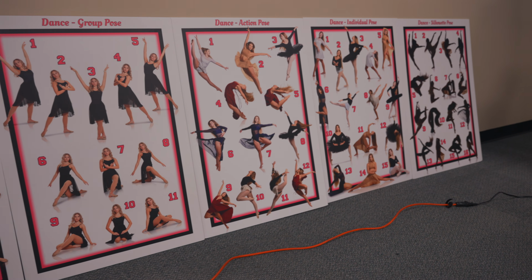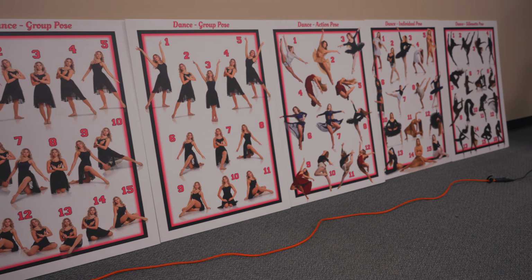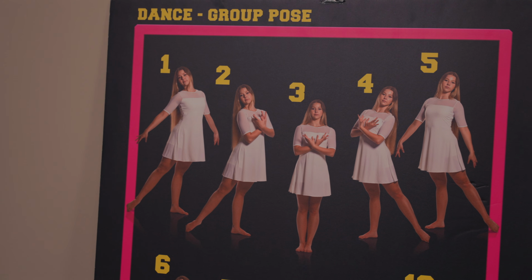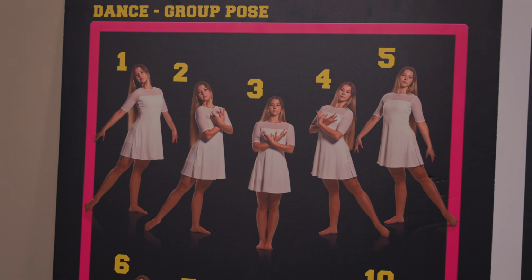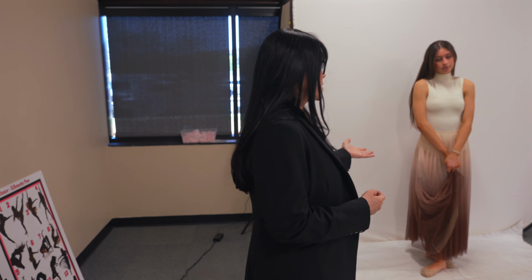I always rely on pose boards because they give you what to feed off of for your posers, as well as gives them all the ideas of how to pose them and what to use. And then we also ask them what's in their dance. So as a poser, she would be in tune to say, what's in this dance? Let's do something from it. Things like that. So that's why it's important to have a dancer pose dancing.